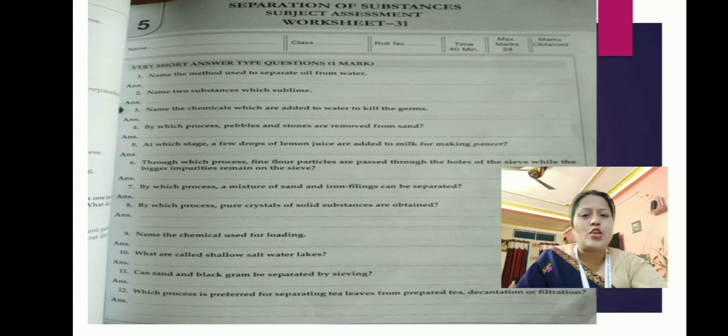Question number 6. Through which process the fine flour particles are passed through the holes of the sieve while the bigger impurities remain on the sieve? By the process of sieving. Question number 7. By which process a mixture of sand and iron filings can be separated? By the process of magnetic separation, sand and iron filings can be separated. Question number 8. By which process pure crystals of solid substances are obtained? By the process of crystallization, pure crystals of solid substances are obtained.